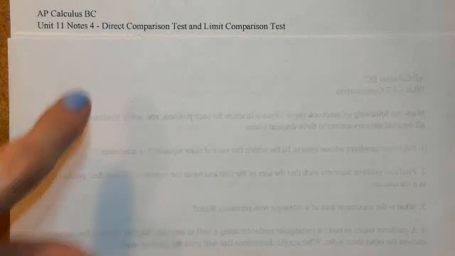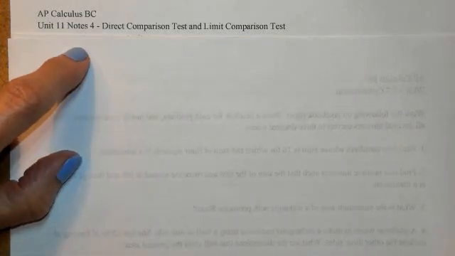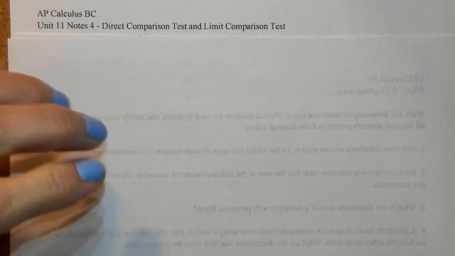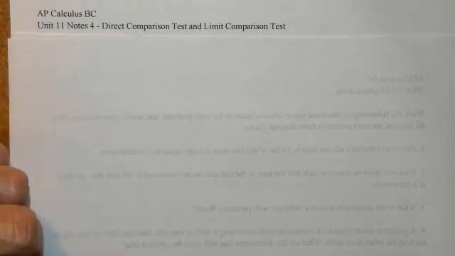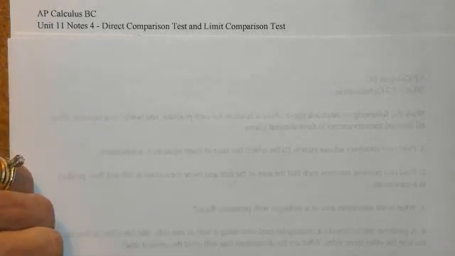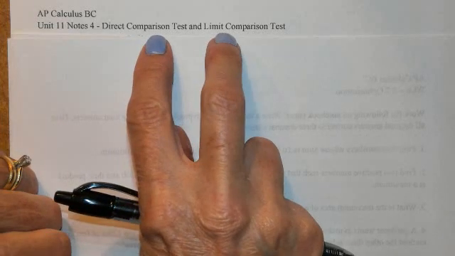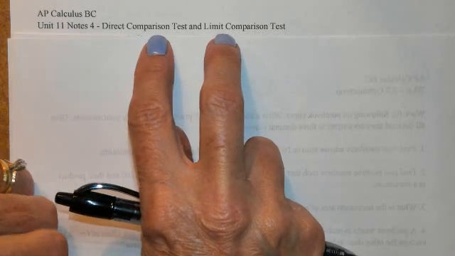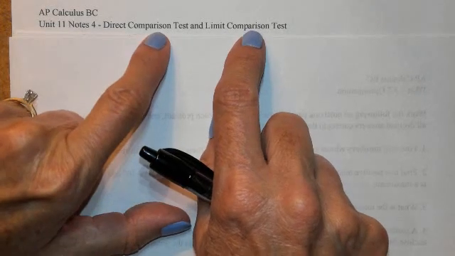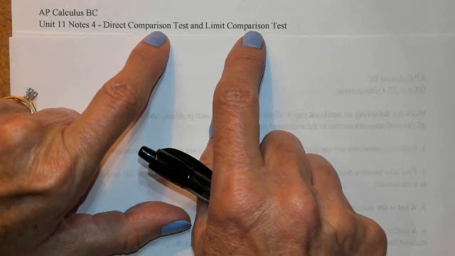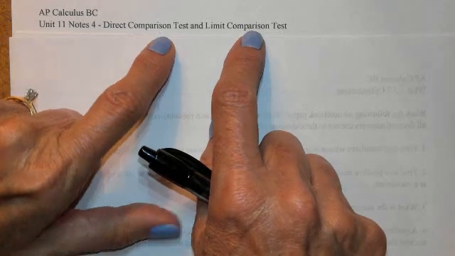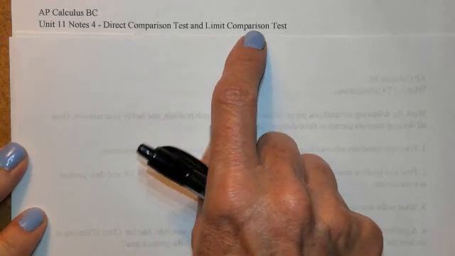We are in Unit 11 and this is Notes 4. Today we're going to do two more tests to determine convergence or divergence of series. Today we're doing the direct comparison test and the limit comparison test. So we're going to be using the comparison tests today. Okay? So let me introduce when you would use this.